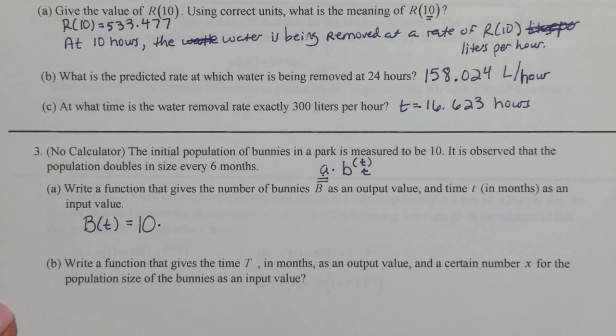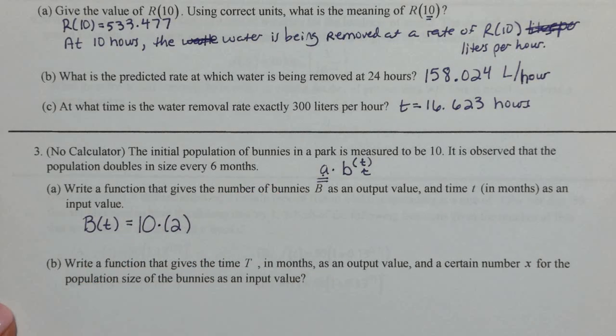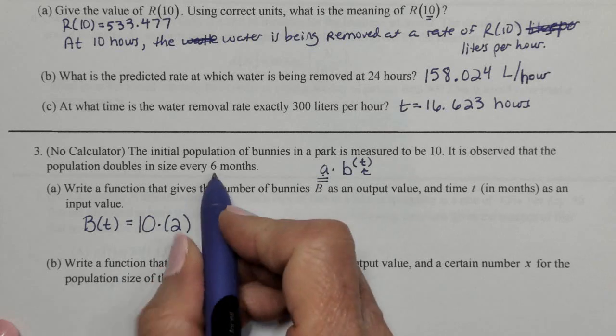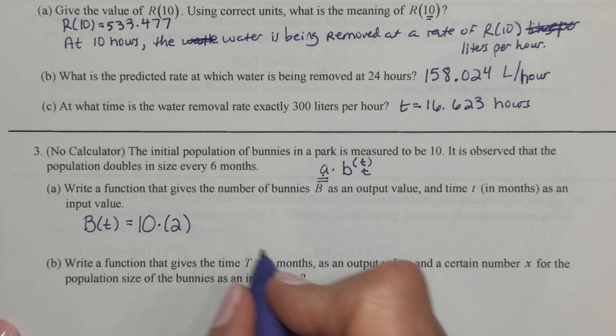Now, this population is doubling in size. If it is doubling in size, that base is going to be 2. If it was tripling in size, that base would be a 3, and so forth. If it was a half-life, that base would be a half. Now, this population doubles in size every 6 months, so this is not just going to be a t up here, because that would have nothing to do with that 6 months.